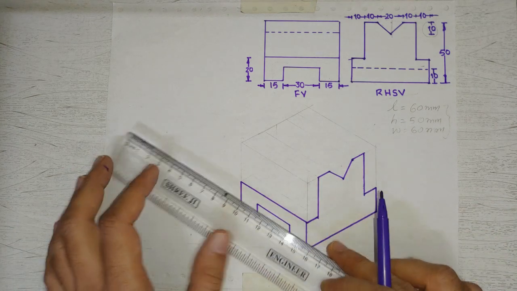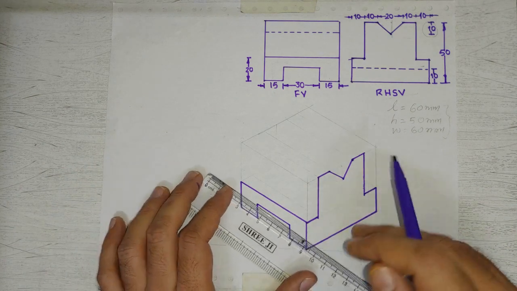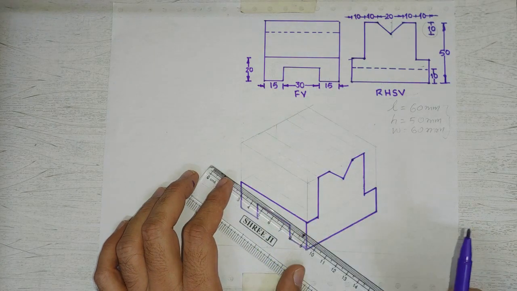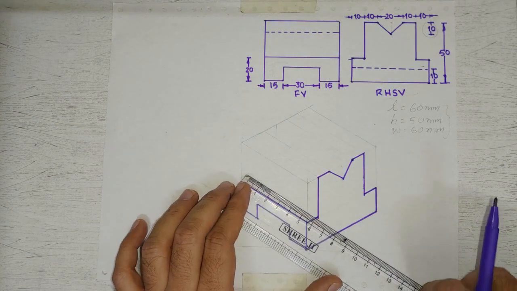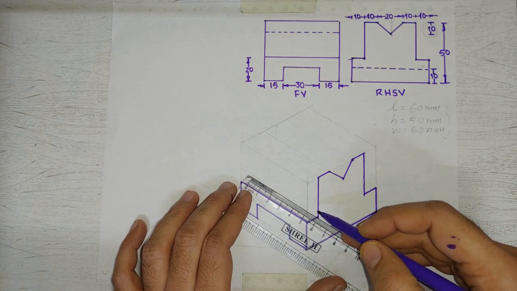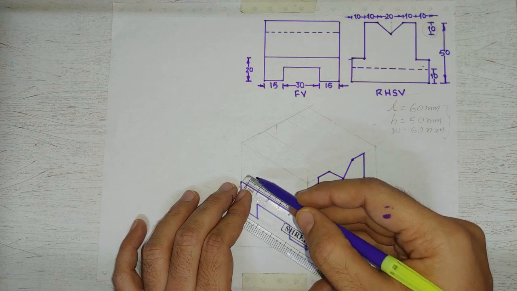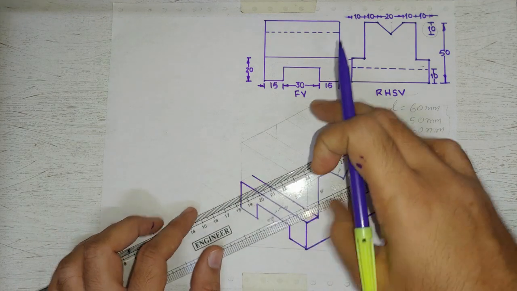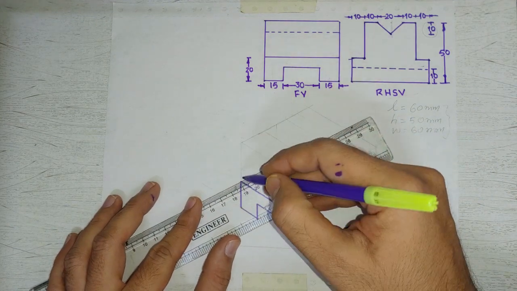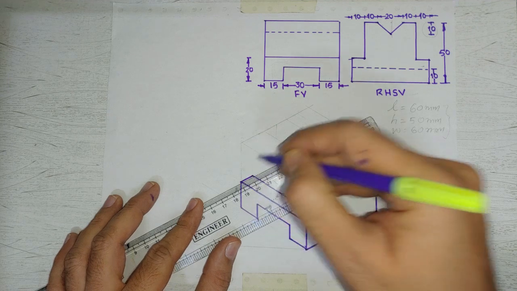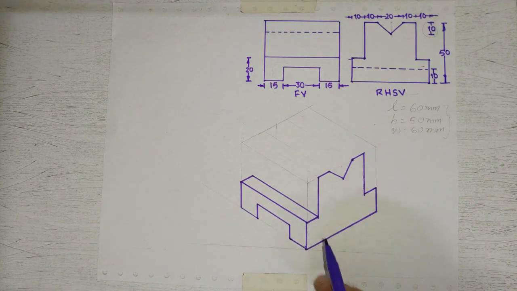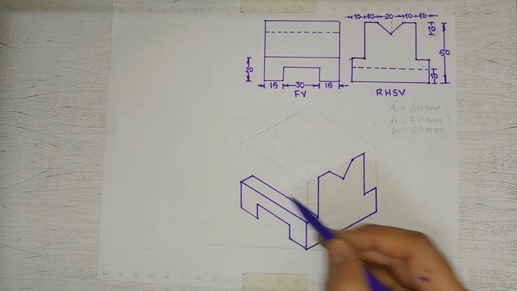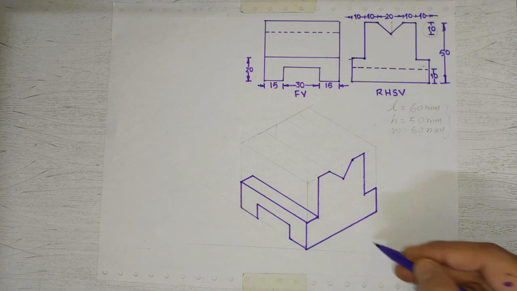So we can draw a line of this length, which is 60 mm, from this corner, and then connect these 2 points. Now we can see that this line will be overlapped by this when we look at it from the right side.